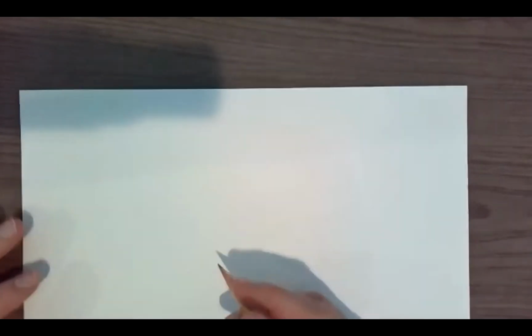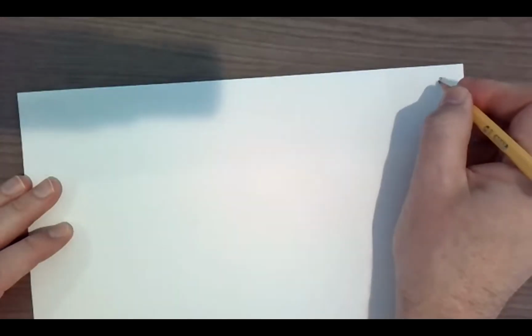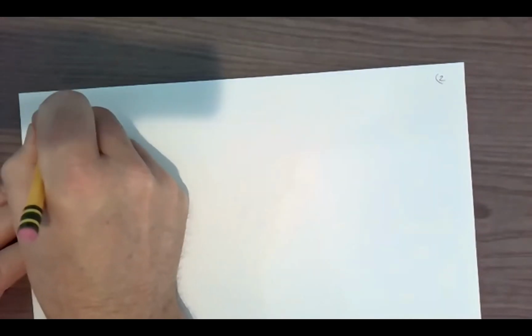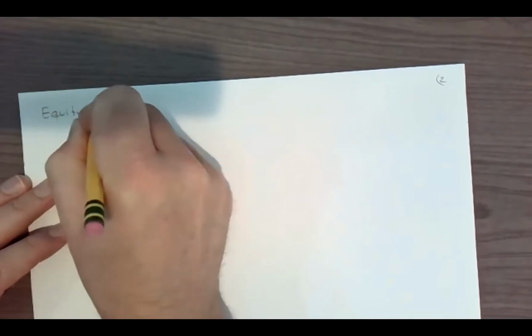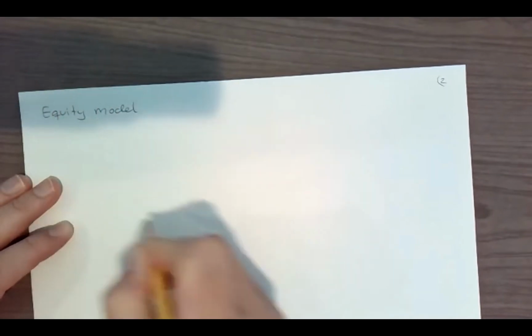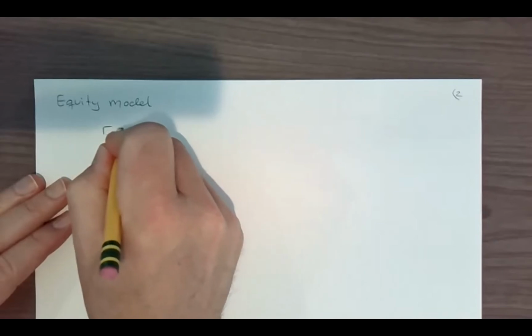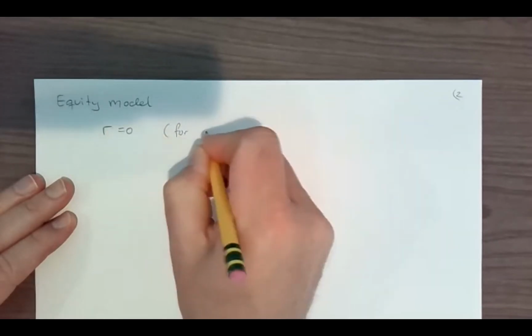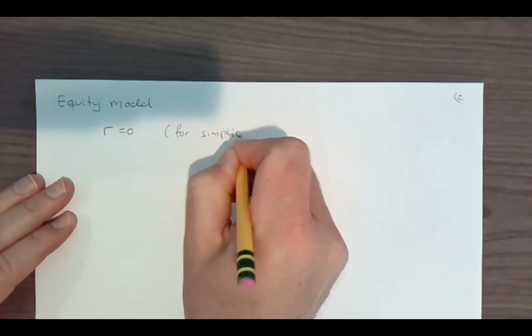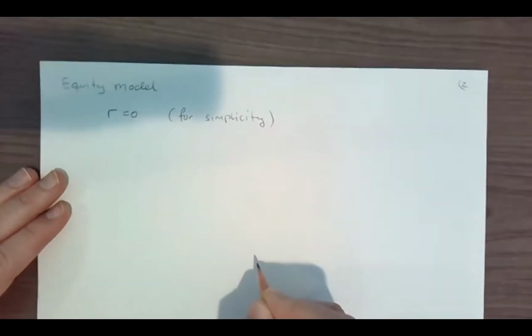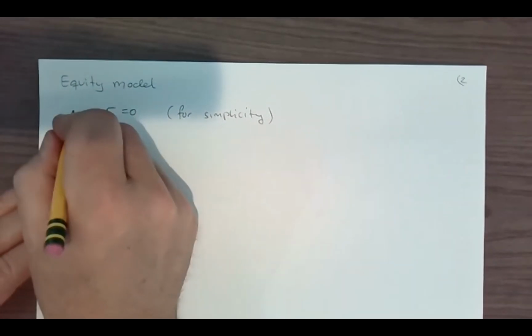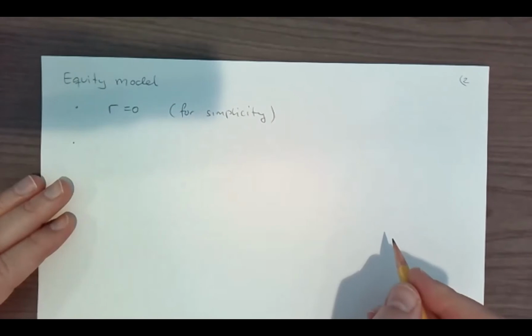We have an equity model. Equity models to say that the interest rate is equal to 0. This is just for simplicity. So we're going to start with that, and then we're going to say that there is one risky security.